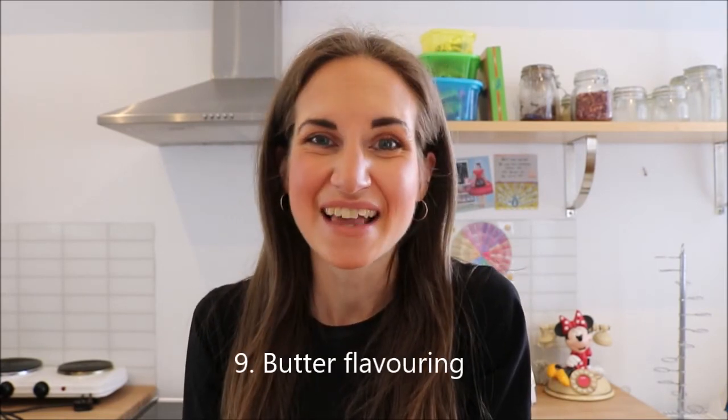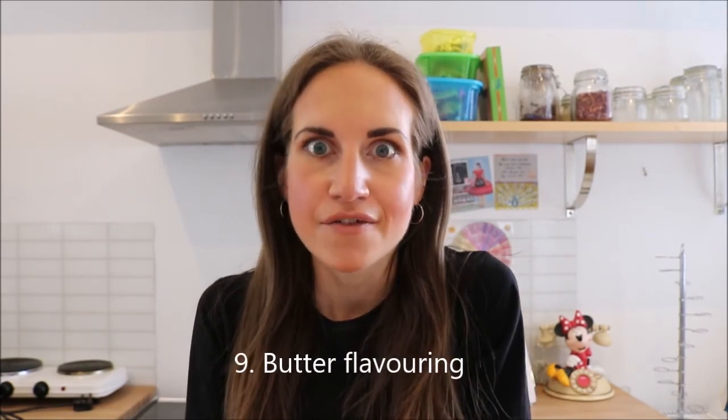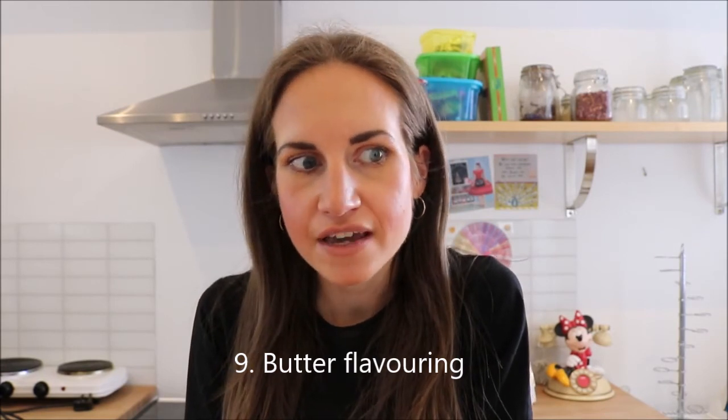Number 9, we are nearly there now, butter flavouring. What else can I say really? Butter obviously has a very unique flavour, so if we remove that from our recipe, particularly one that contains quite a high amount, it's going to be kind of noticeable. So there are now butter flavourings and essences that we can add instead to give it that je ne sais quoi.